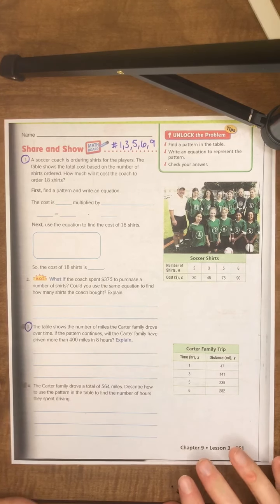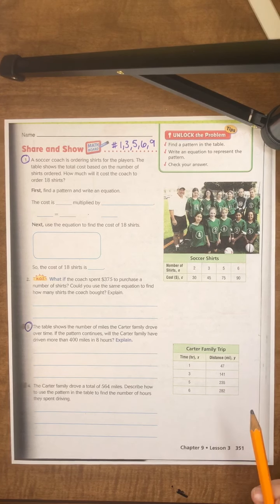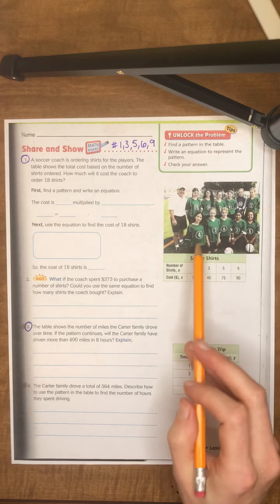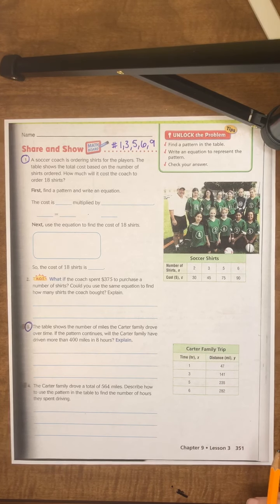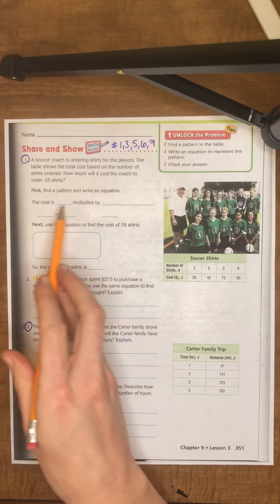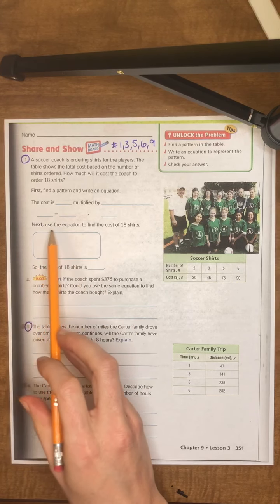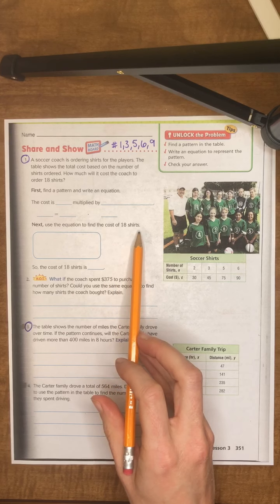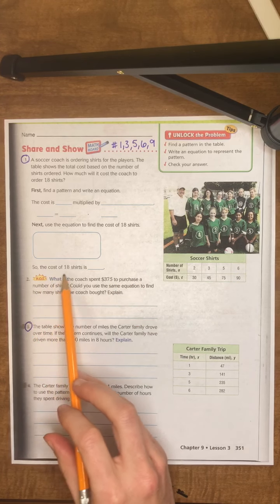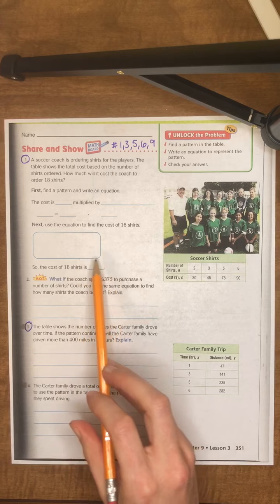Okay, so for number 1, a soccer coach is ordering shirts for the players. The table shows the total cost based on the number of shirts ordered. How much will it cost the coach to order 18 shirts? First, find a pattern and write an equation. The cost is blank multiplied by blank. Then you have an equation. Next, use the equation to find the cost of 18 shirts. So the cost of 18 shirts is, and there's your answer.